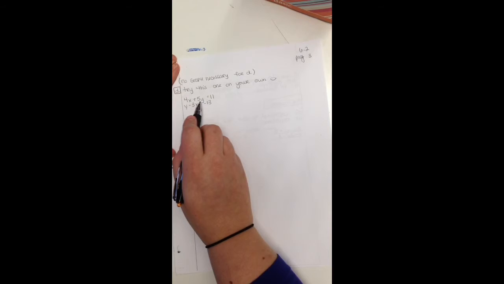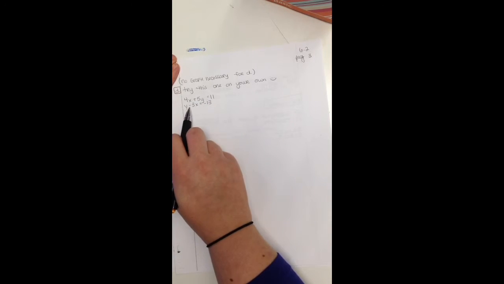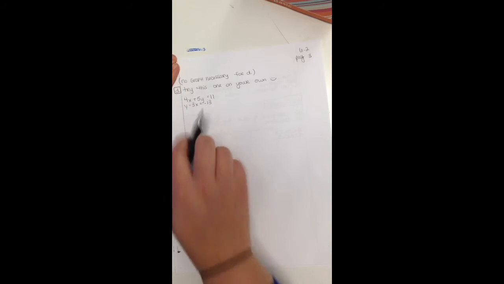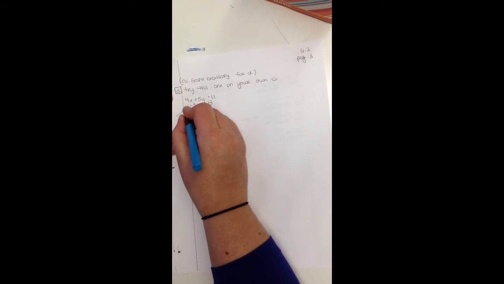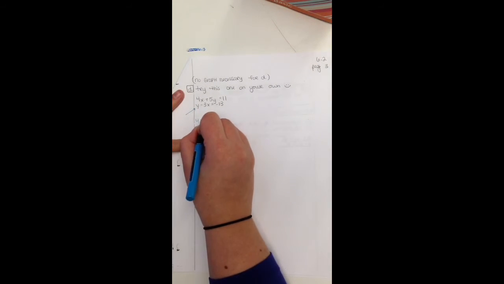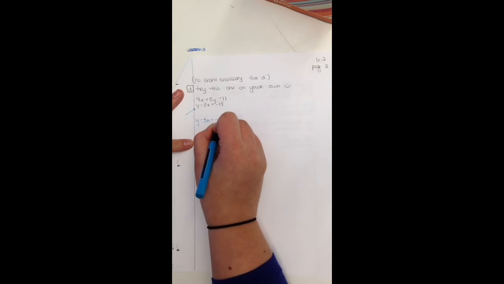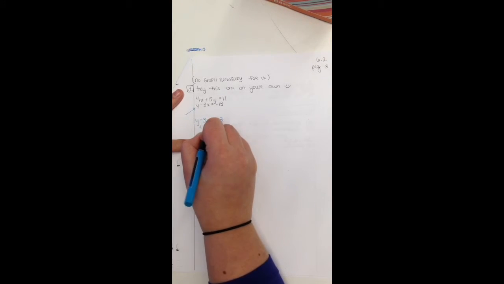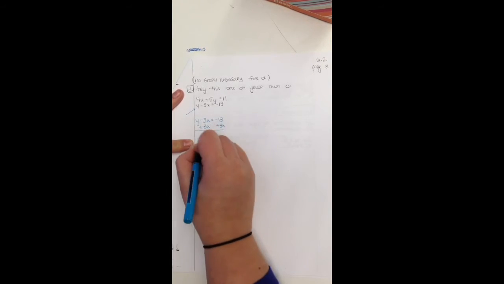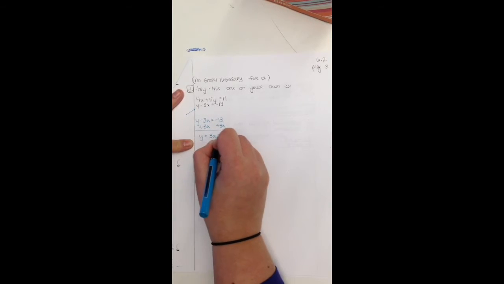Next page, I have 4x plus 5y equals 11 and y minus 3x equals negative 13. Neither of them has a variable already solved for, but this one has y without a coefficient, so that's what I'm going to go with. I'm going to say y minus 3x equals negative 13. Add the 3x to both sides. I get y equals 3x minus 13, and now y is by itself.